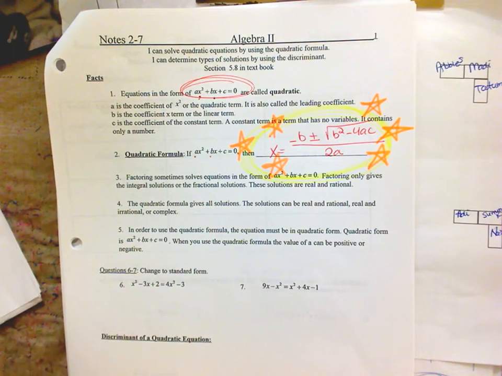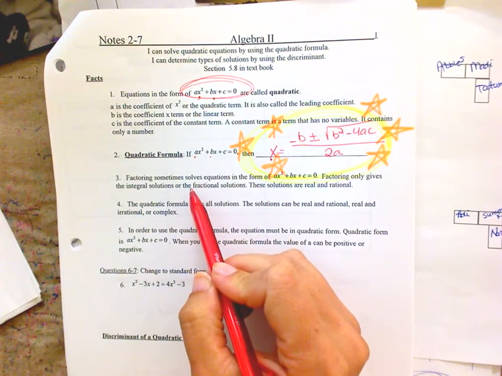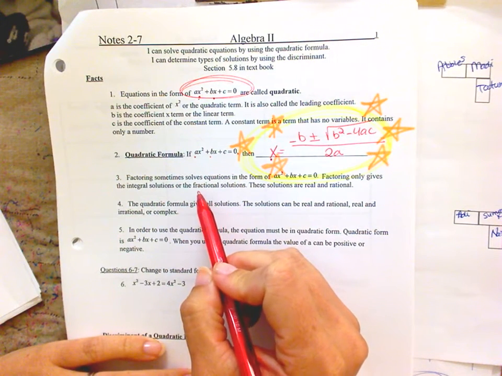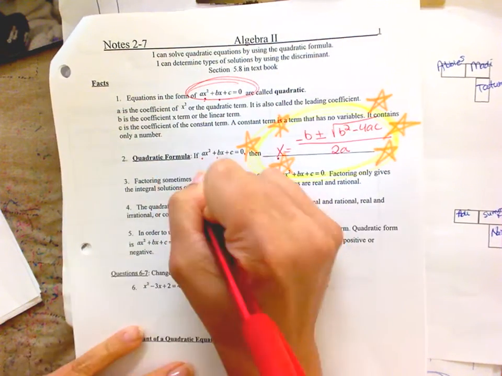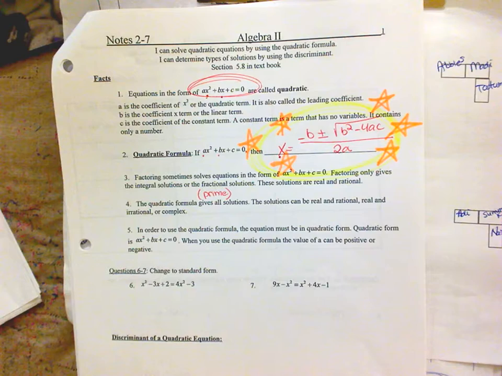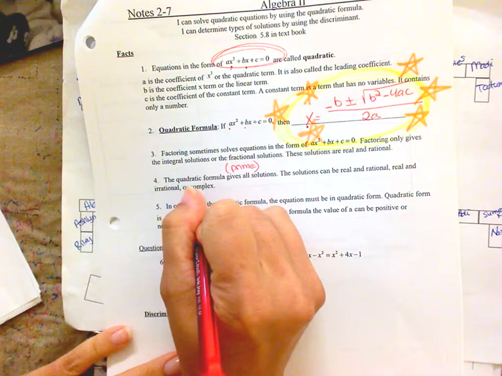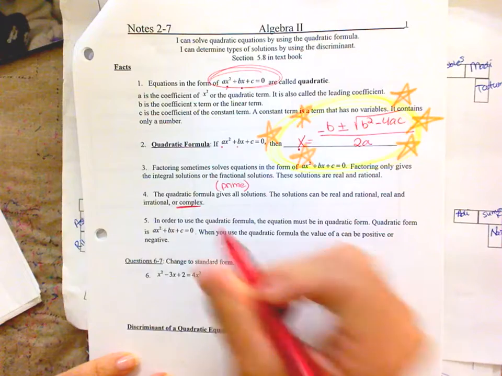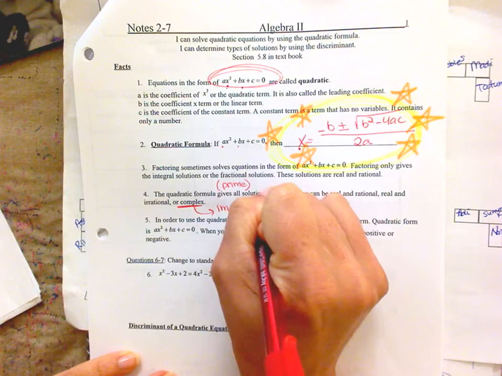All right, so we use the quadratic formula to solve for x. Now, previously we've used factoring, but the only problem is factoring doesn't work all of the time. Factoring only works if you can factor it, and sometimes your solutions are prime, so factoring will not work then. We've also solved equations that involve imaginary numbers. The quadratic formula will give you complex numbers, and those are ones that involve imaginary numbers.